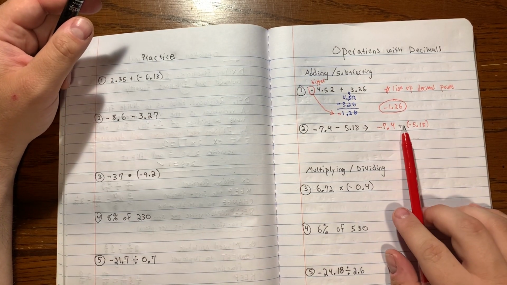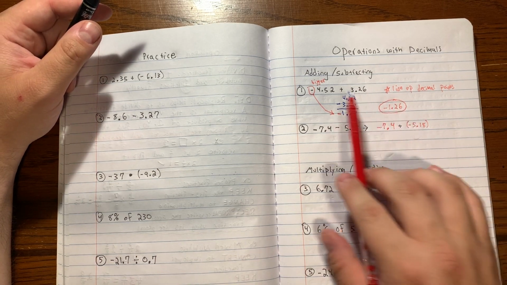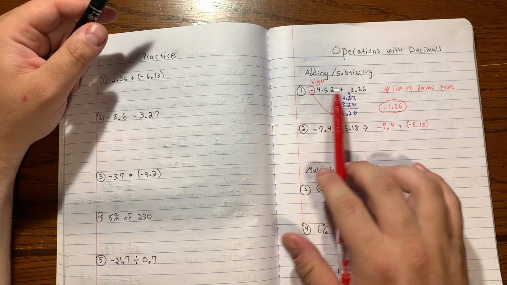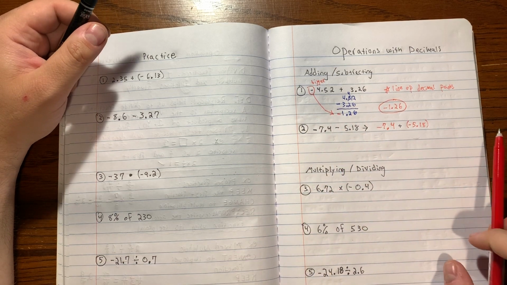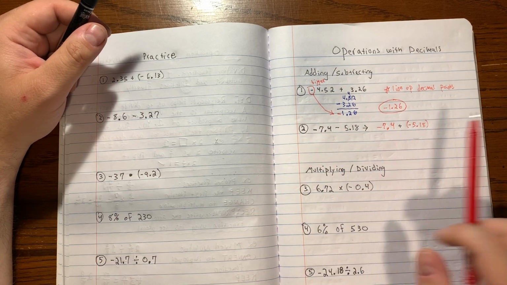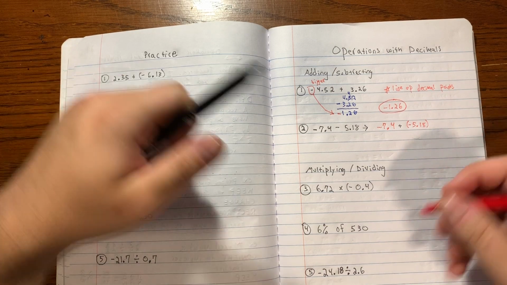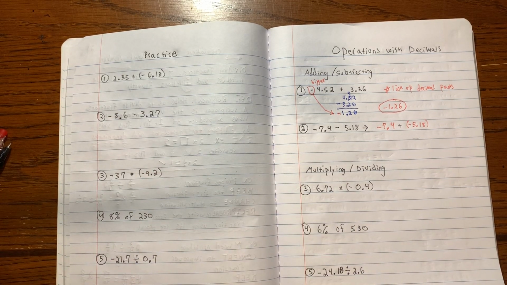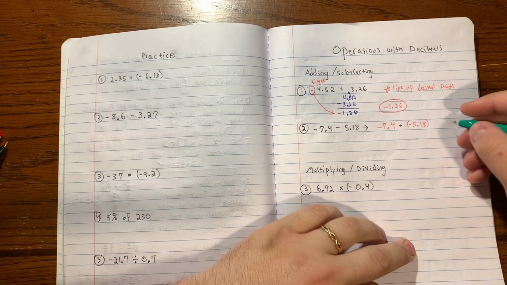So now we're adding, and we're adding with the same signs. Right here we have different signs, we really have to subtract, take the difference. And now we have the same signs. So again, the big key for this one is you got to line up the decimal points again.